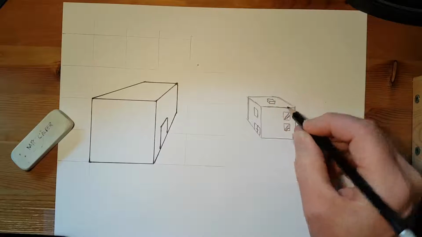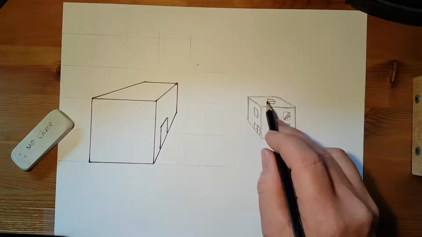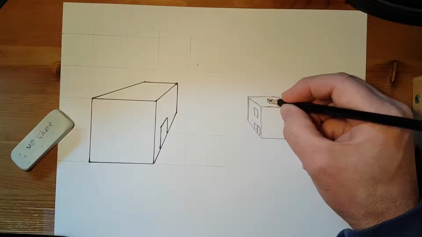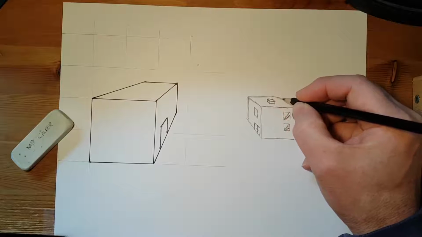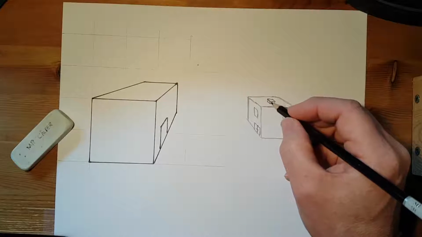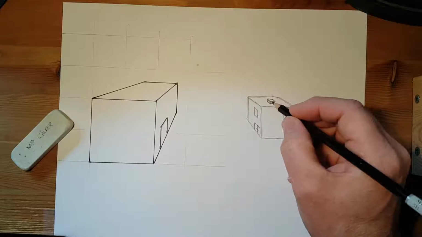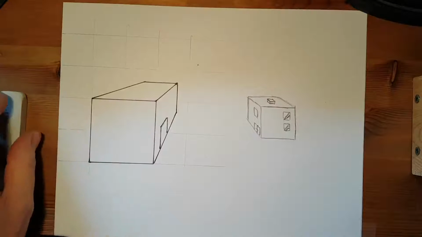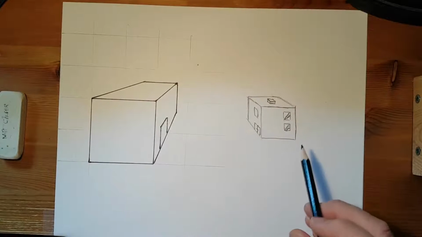Again, trying to keep the perspective, keeping these lines parallel with these lines and these lines. It's a bit off, but that's a sketch. Parallel with these lines. Yeah. Maybe I'll put a grid on there. And there's my sketch using a vanishing point.